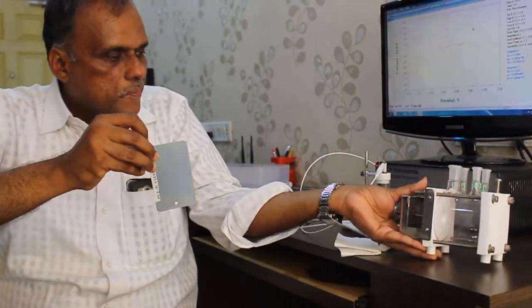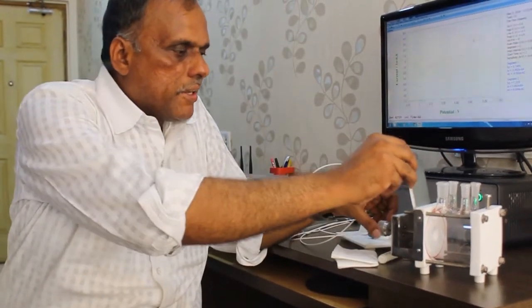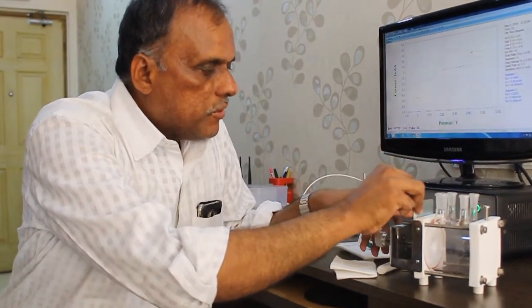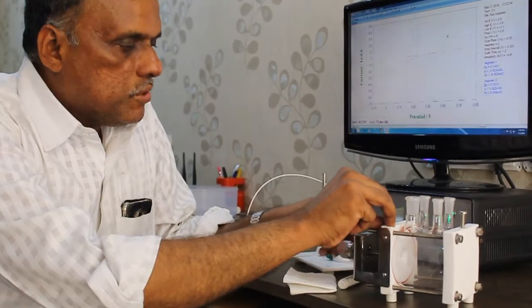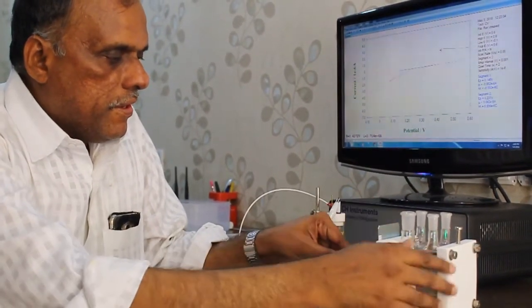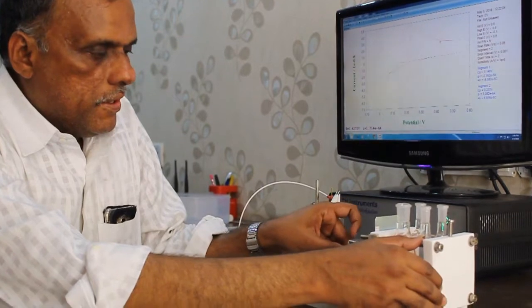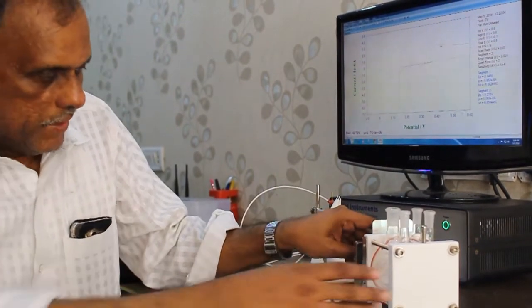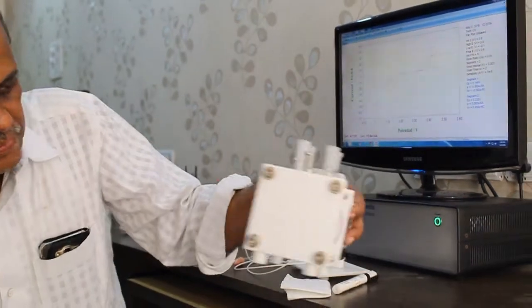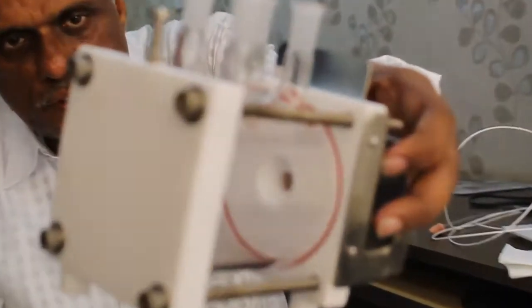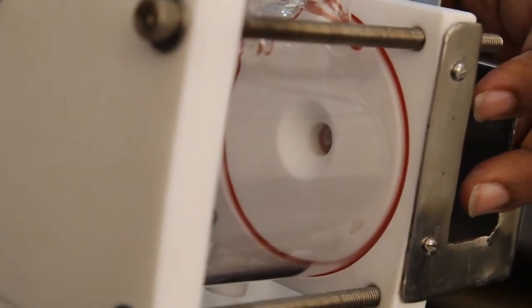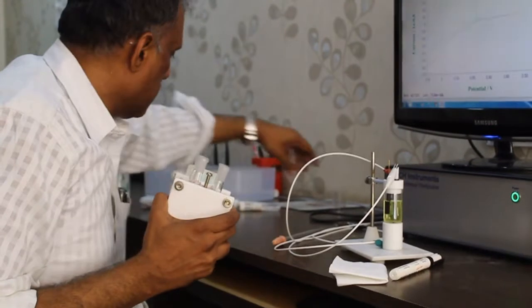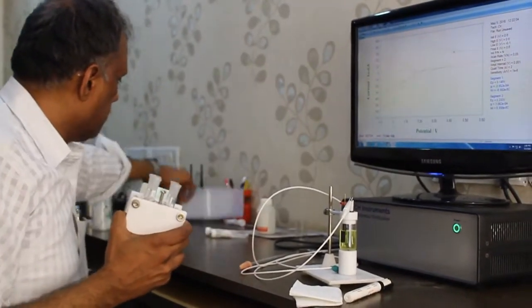So I want to insert the electrode. I am simply inserting it. There is an O-ring that makes sure the solution does not leak. It is holding properly, and I have to ensure there is no leak. Can you see the electrode surface? Can you focus it? Done.